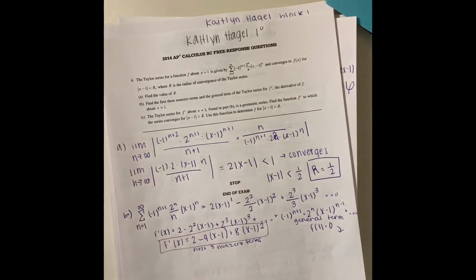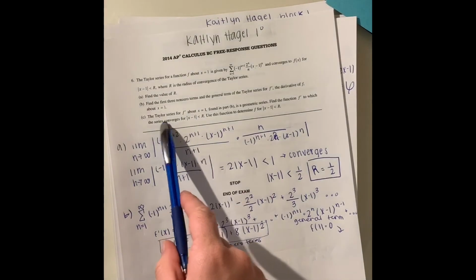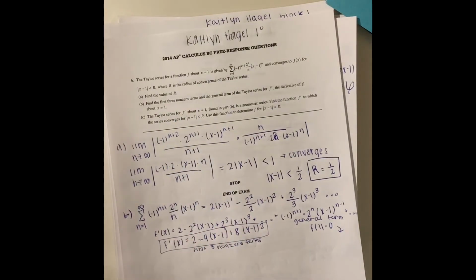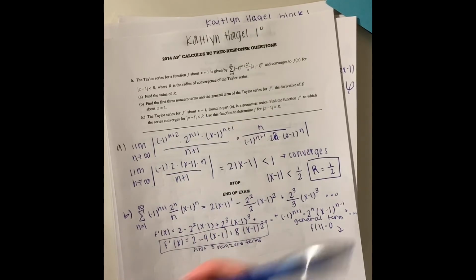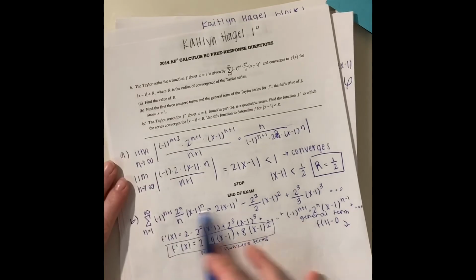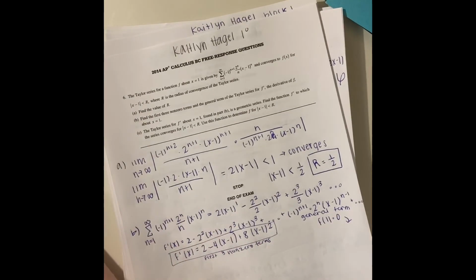Okay. And then we are going to go back to C and look at the Taylor series for f prime about x equals 1. The series from part B is a geometric series. Find the function f prime to which the series converges for |x minus 1| less than r, and use that function. Okay, to do that, we're going to start with what we have written here. And first we simplify it.